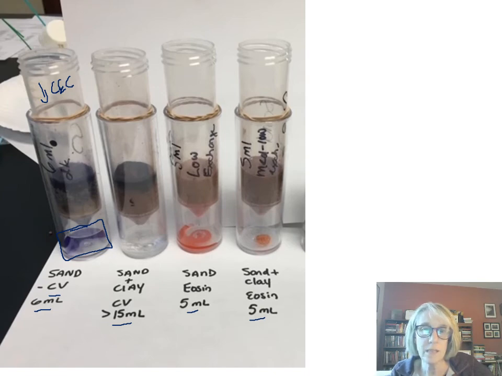Whereas when we mix it with some clay, now look, it took 15 milliliters, and I don't know if you can see, but in the bottom here, this is our water layer. It's almost perfectly clear. So adding that clay increased our cation exchange ability. Now, this is the primary one that we're concerned about.